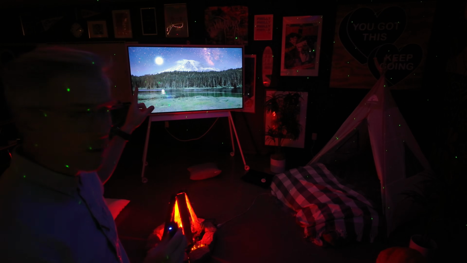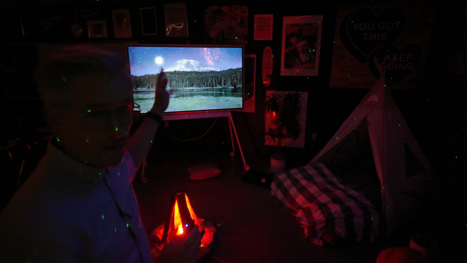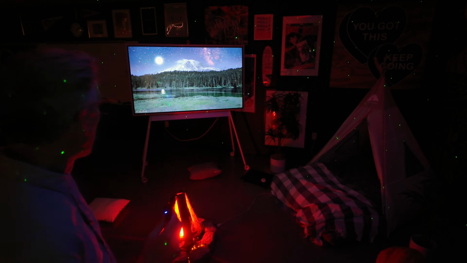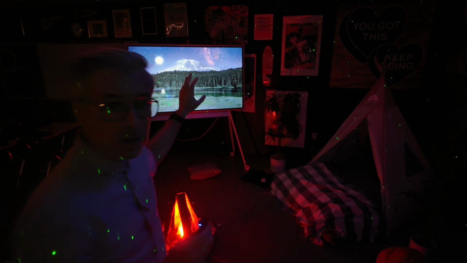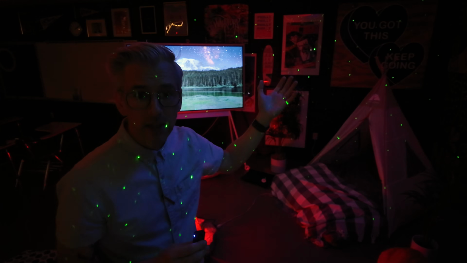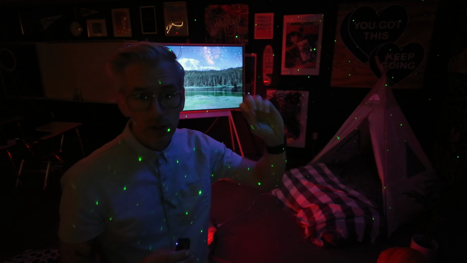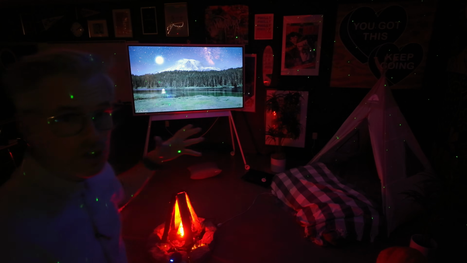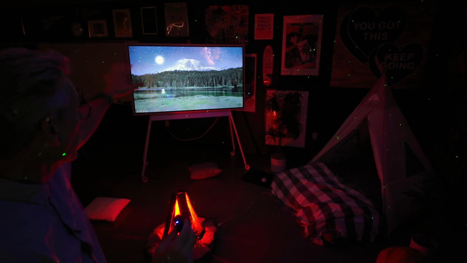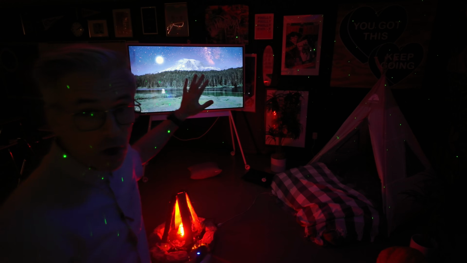On my vibe board over here, I'm blessed to have this 75-inch vibe board, and I had some woods with a lake. During class, I had this turned up, and it's just lake sounds. It's waves gently lapping against the shore, it's crickets, it's night sounds, and it just gave this sense of, okay, this is where we are right now.